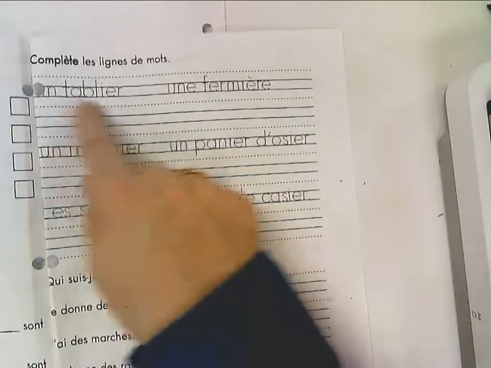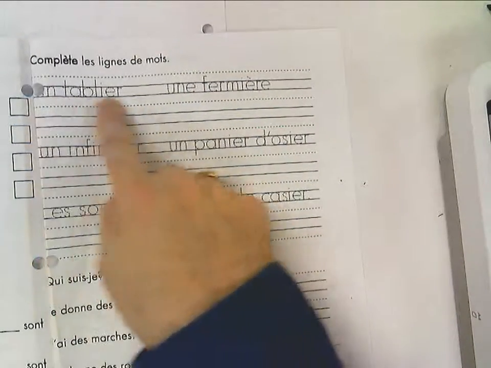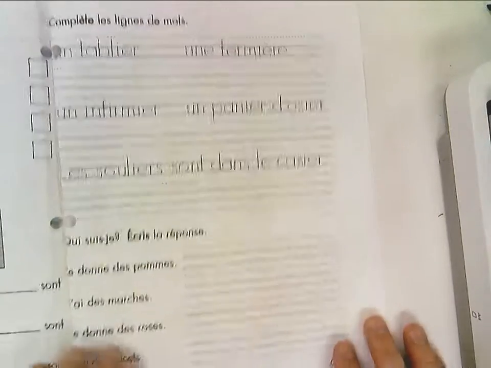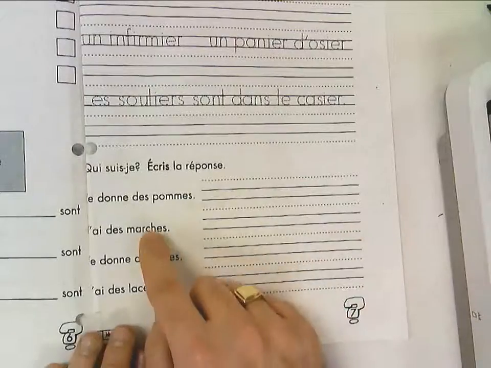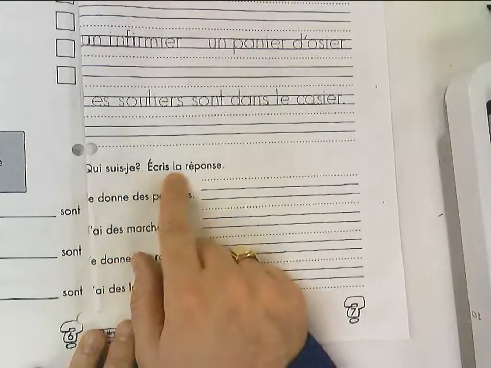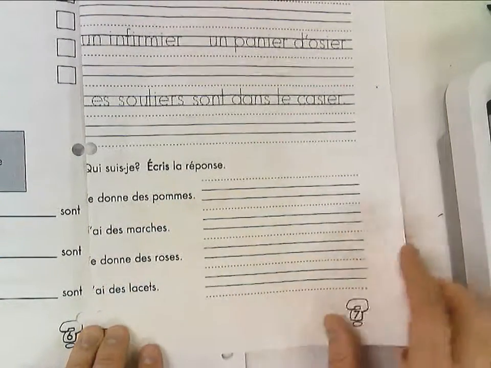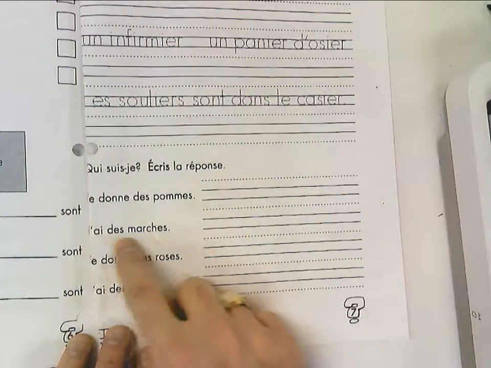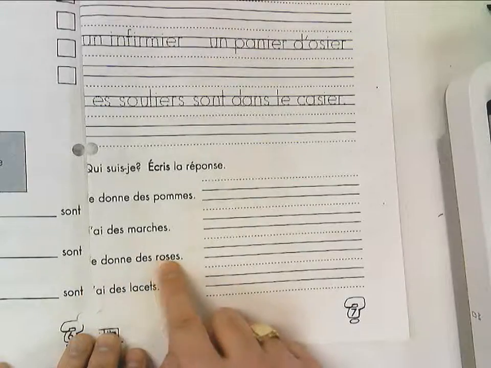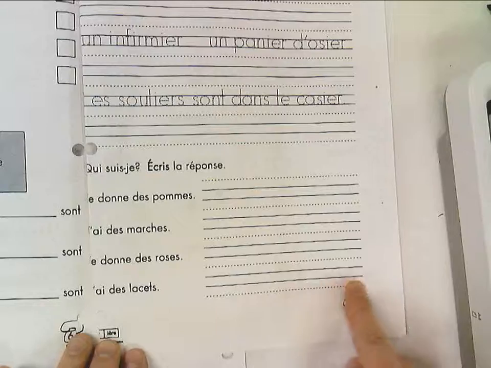Now the next section along here is merely a trace and finish. So we're going to trace the words we see there and copy them underneath. And this last section right here is a qui suis-je, or who am I. So it's going to give you a sentence and you have to write who that is. First one, I give apples. What word from the lexique gives apples? I have steps. What word gives steps from the lexique? I give roses. What word does that give? I have laces. What word from the lexique is that?